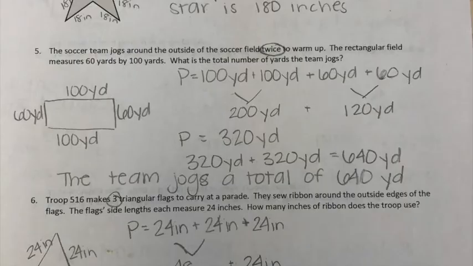The soccer team jogs around the outside of the soccer field twice to warm up. The rectangular field measures 60 yards by 100 yards. What is the total number of yards the team jogs? So I drew my rectangle of 2 sides that are 60 yards and 2 sides that are 100 yards, and when I added them, I put the like numbers together.